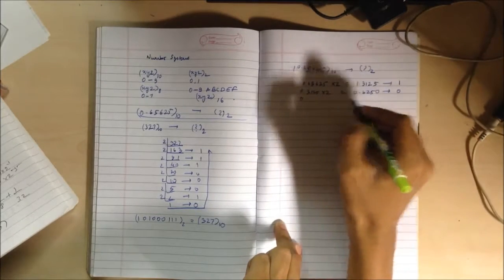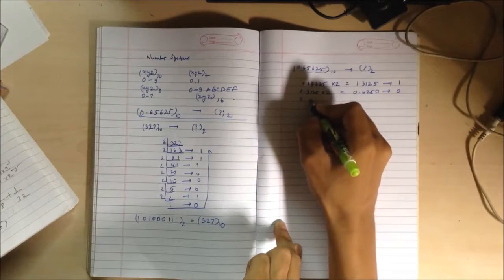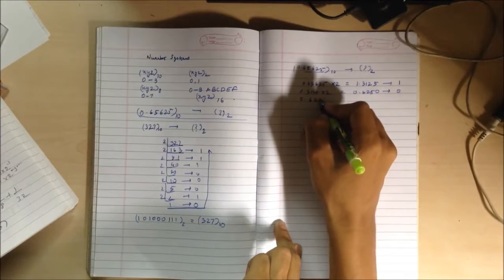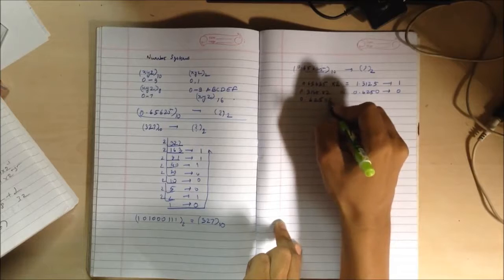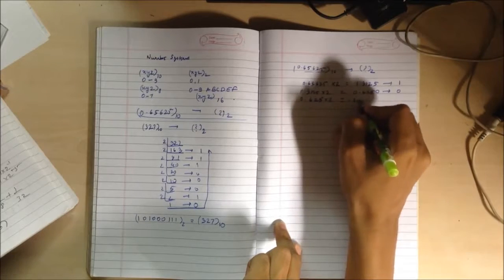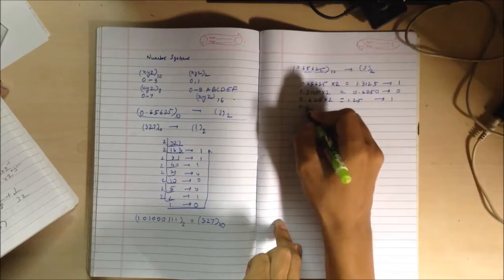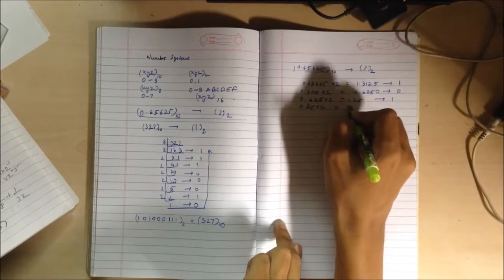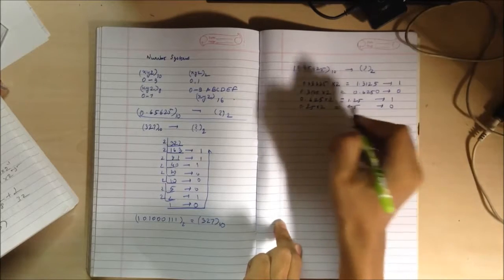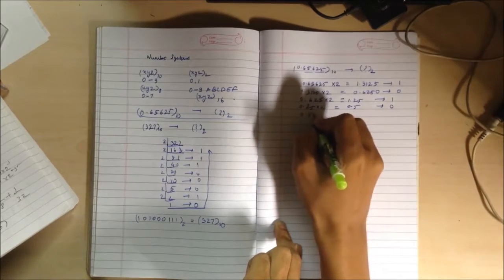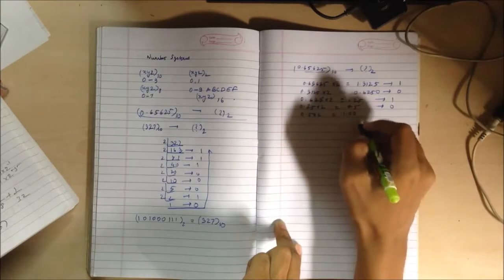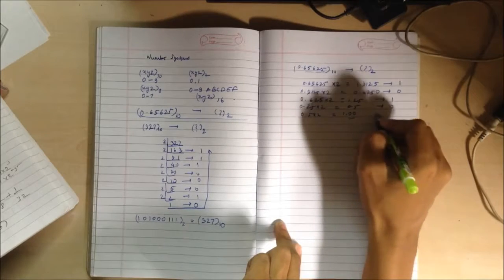So returning to this problem, again 0.625 times 2, I get 1.25. 0.25 times 2, then 0.5 times 2, we get 0.00 in this case.